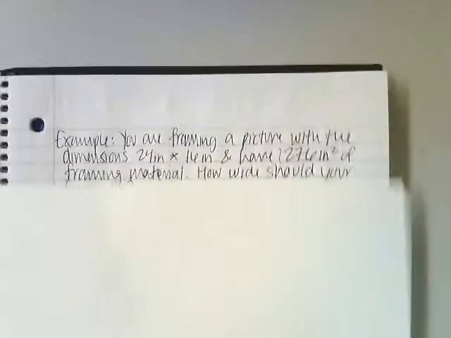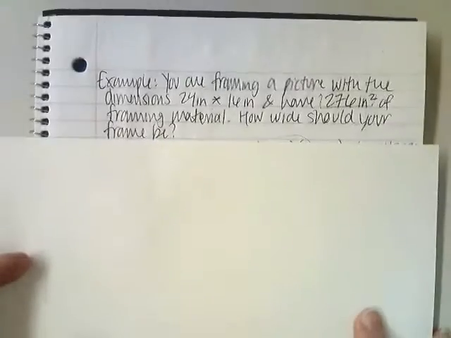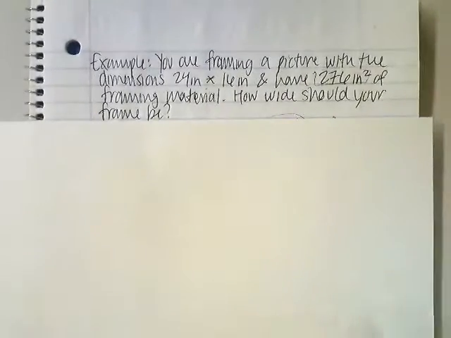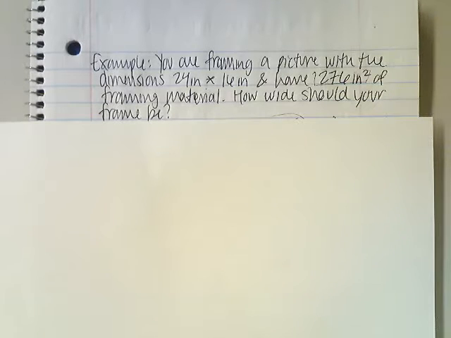So for this one, again, we have another example. We're framing something else. So we have a frame for a picture with the dimensions of 24 inches by 16 inches, and I have 276 inches squared of framing material. So I'm trying to frame a painting that's 24 by 16 inches, and I have 276 inches squared of material to frame it. How wide should my frame be?